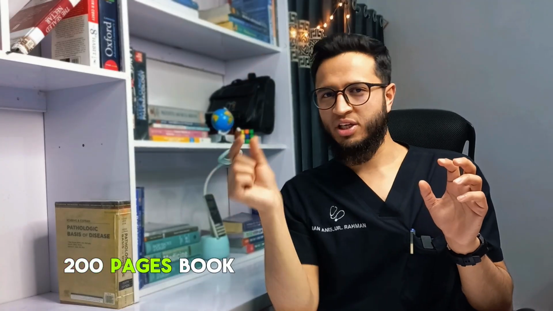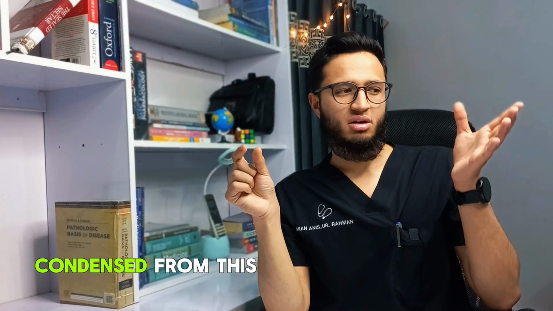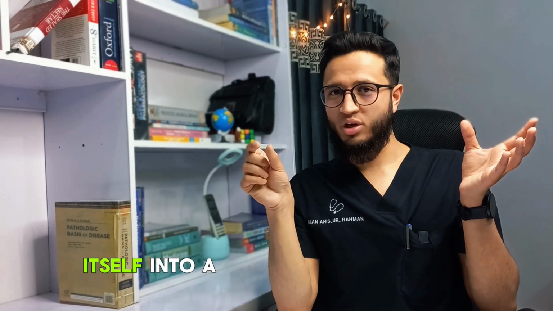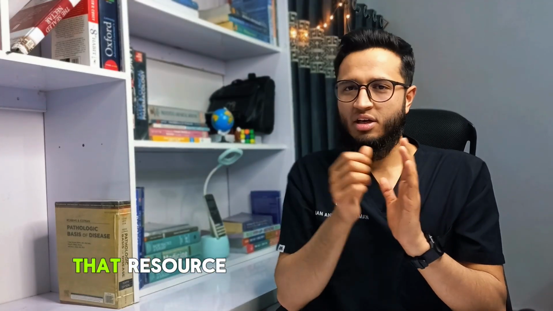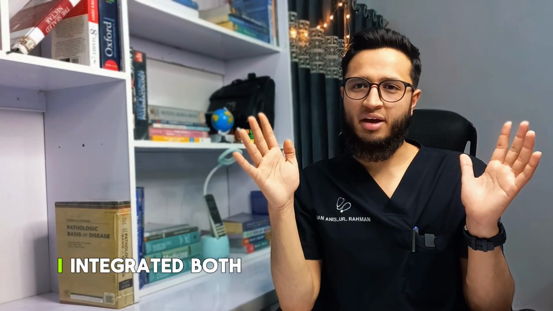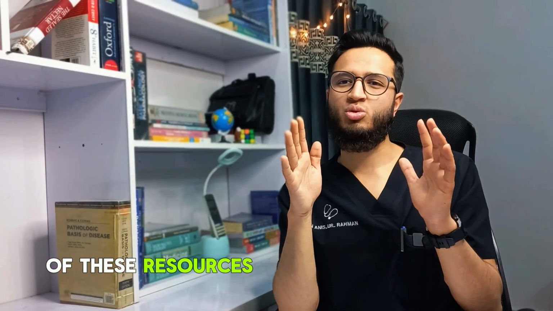And by the end of the year, I had this 200 pages book for pathology condensed from this big Robbins and pathology review itself into an exam oriented resource, and I just had to read, review and recall that resource. So this is how I integrated both of these resources.